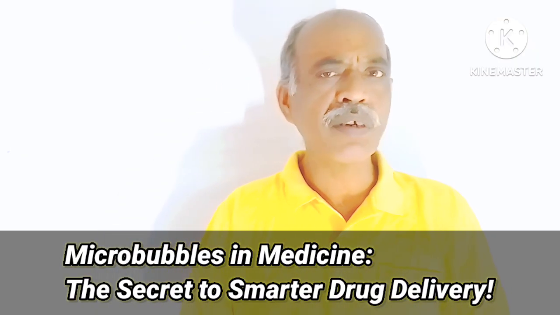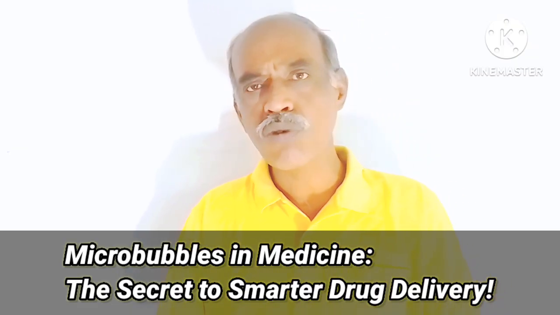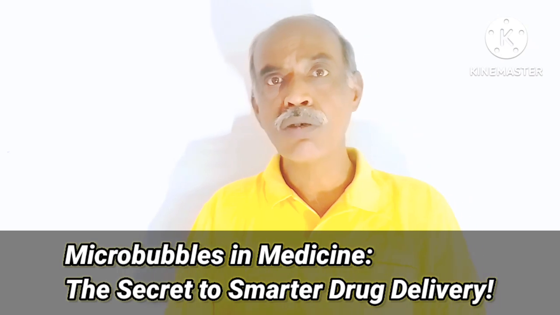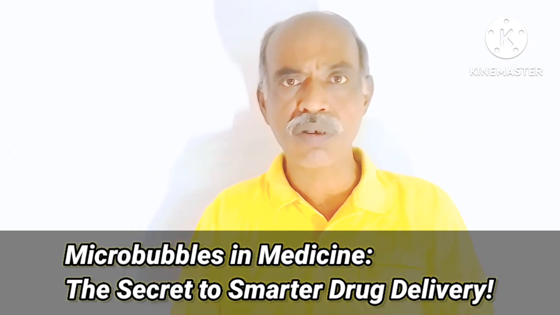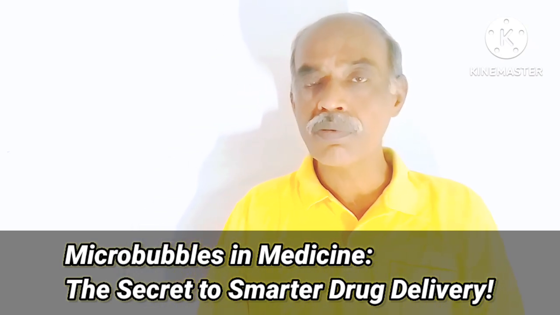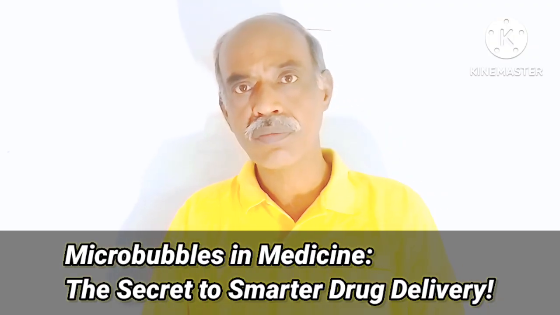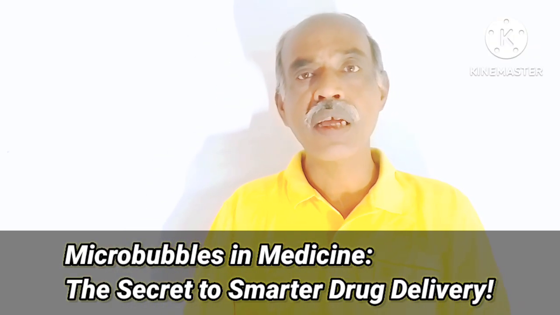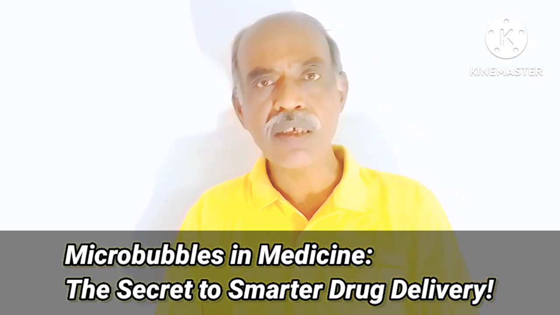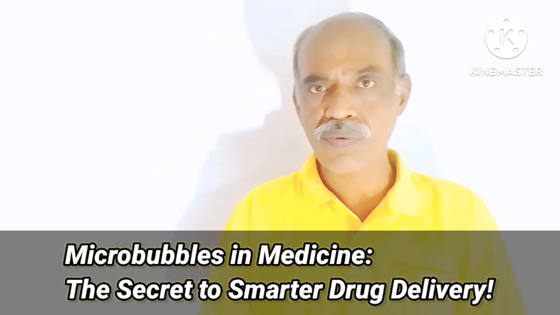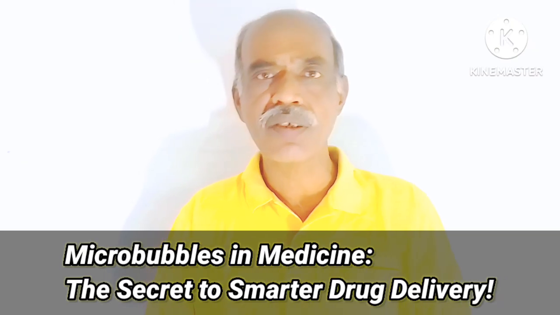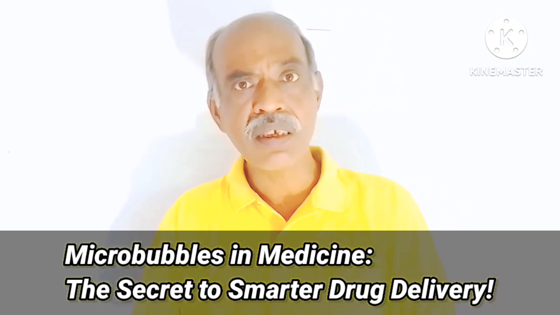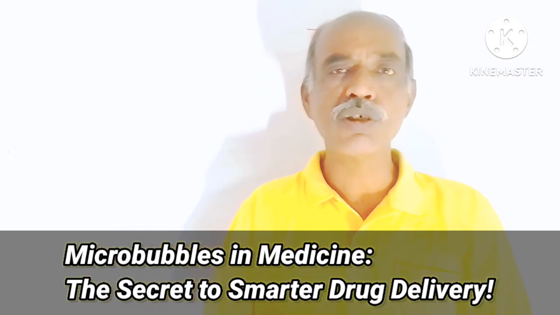Again, for the treatment of stroke. In case of stroke, you know that blood clots are there, and the requirement is dissolving the blood clots. By sending these microbubbles, they create a cavitation effect, and by using that cavitation effect, blood clots are dissolved, so that blood can easily reach your brain.